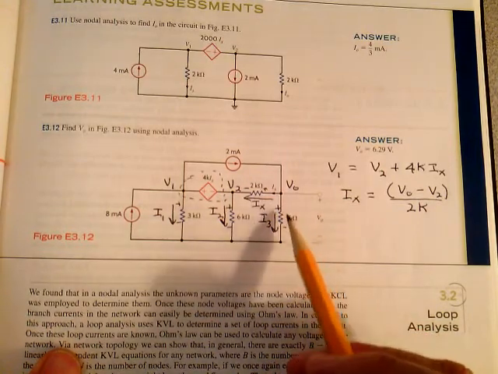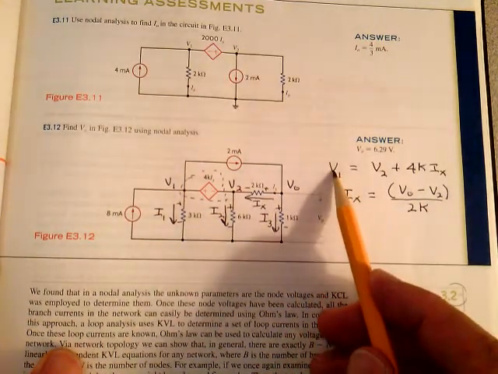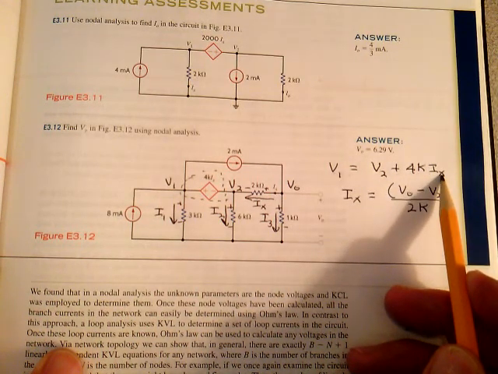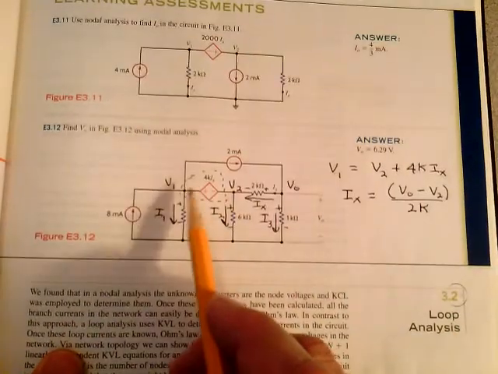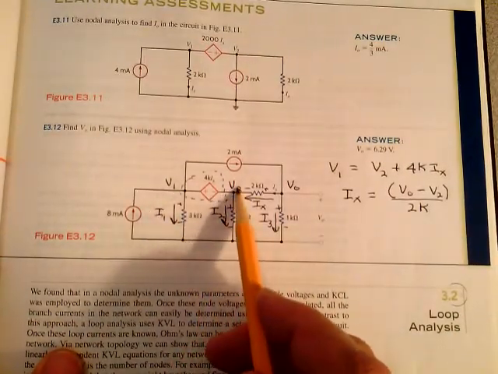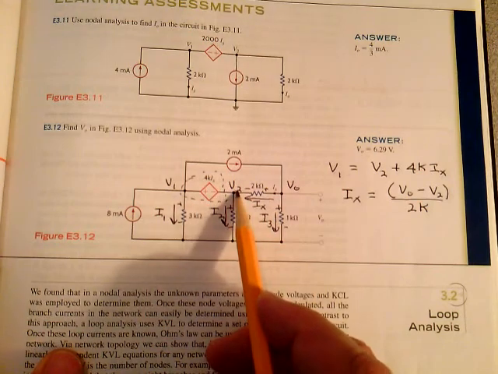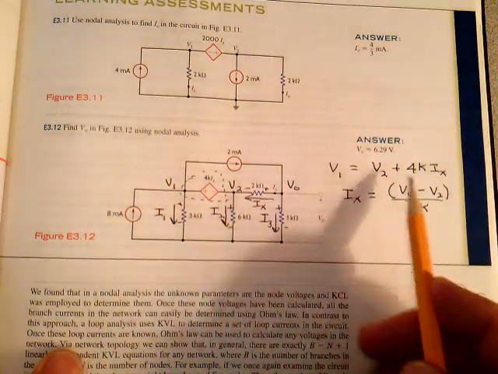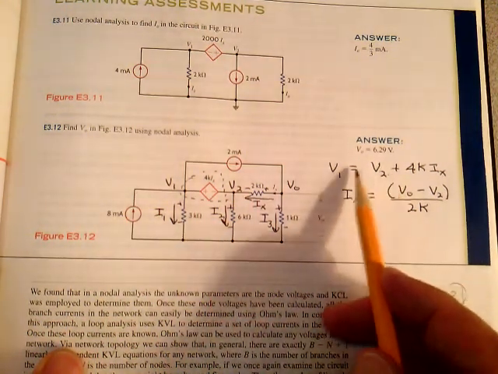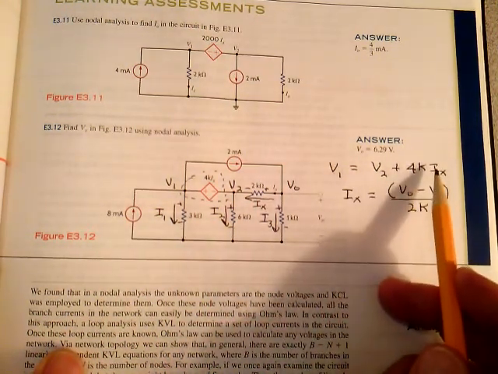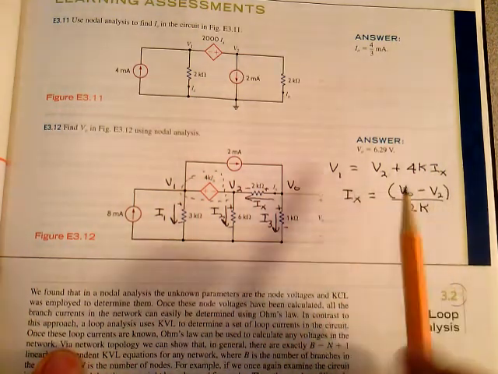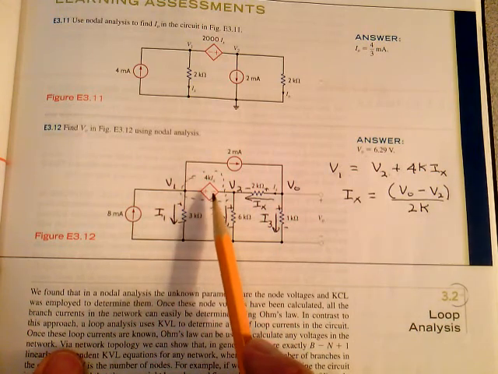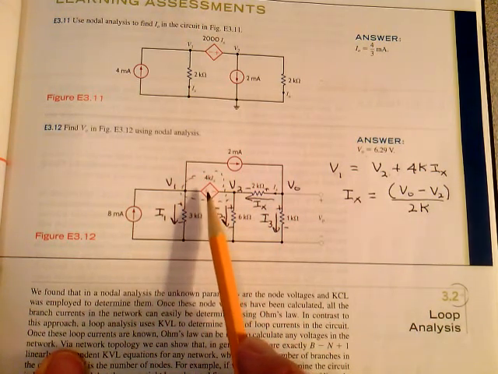Well, there's a lot of equations, but not really. One equation is V1 is equal to V2 plus 4K IX. What's V1 in terms of V2 to eliminate that? Well, if you're at V2, you add 4K IX to get to V1. Once you see this supernode stuff, it's pretty easy. And then the only other expression you need is, you know, there's a dependent source in this. Every dependent source you see requires one more equation.